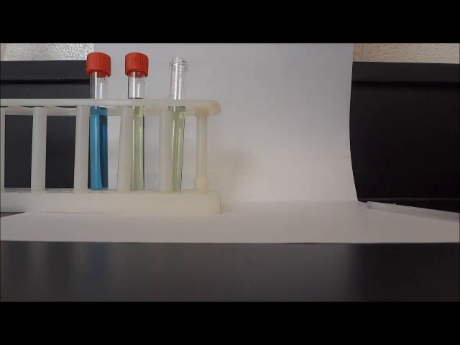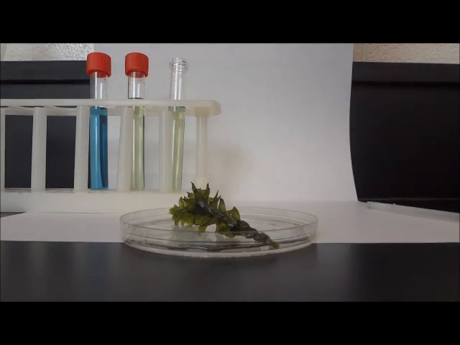Our goal is to add Elodea to the remaining test tube so that we can see how the colors change after sitting for 24 hours. The results will show us how gases exchange through the process of photosynthesis. On the petri dish is a sprig of Elodea. I am now going to add it to our third test tube.